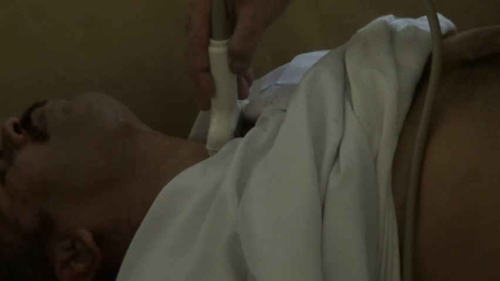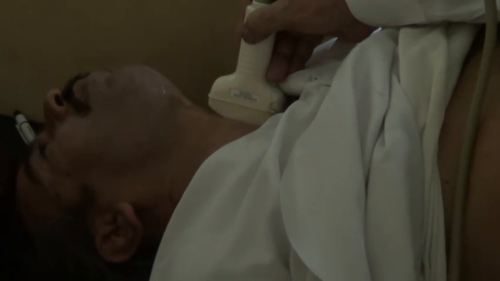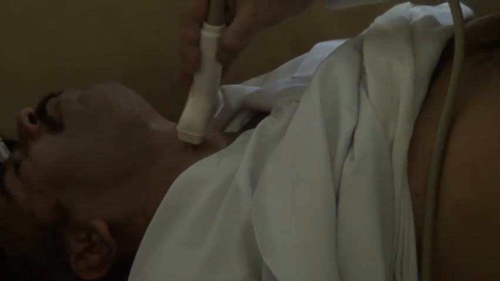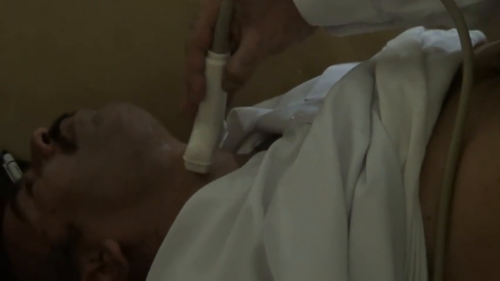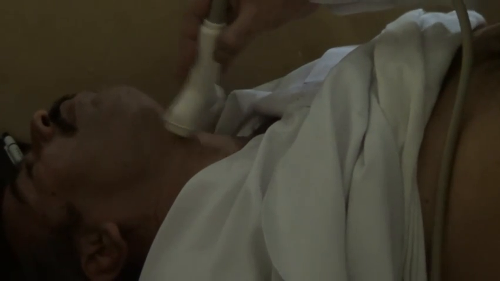In this way I will move the probe in this direction and then 90 degrees from here in this direction, and then 90 degrees in this direction to get the thyroid gland in longitudinal section. This will give me the transverse section, this approach, just at the trachea.